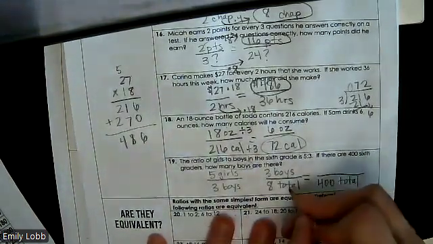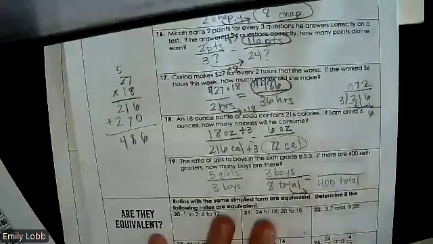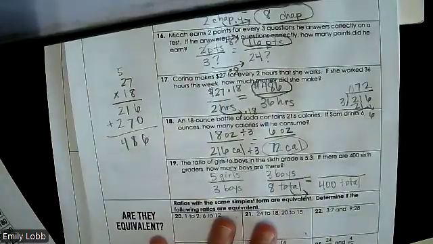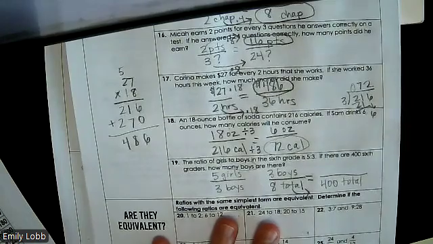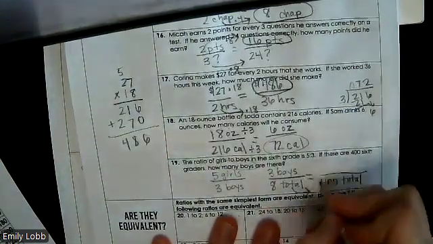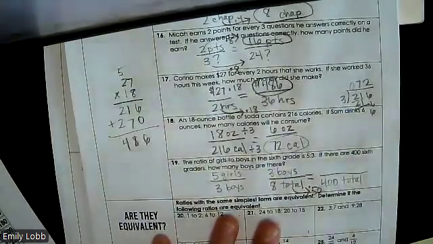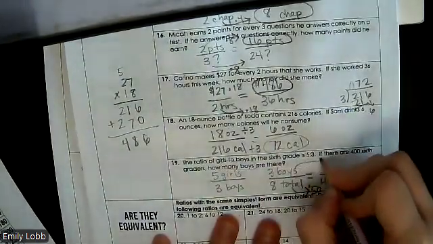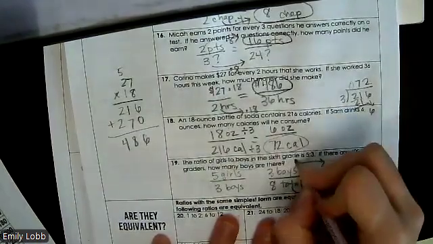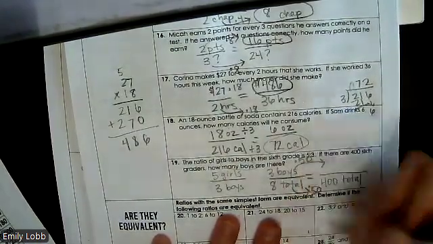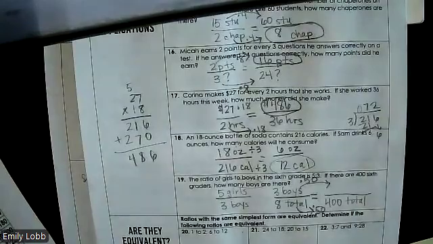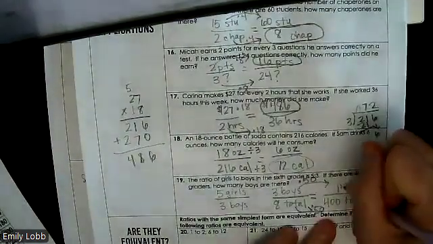What did I do to the 8 to make 400? What is 400 divided by 8? 5 would be 40. I need another 10. So that's 50. So I multiplied by 50, right? So what am I doing to the 3? Multiplying by 50. What's 3 times 50? Very good.